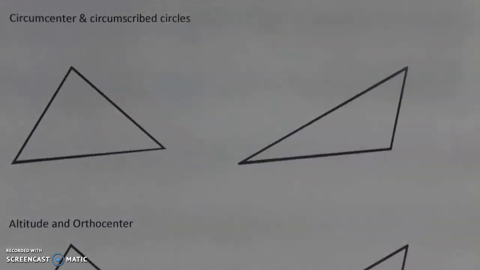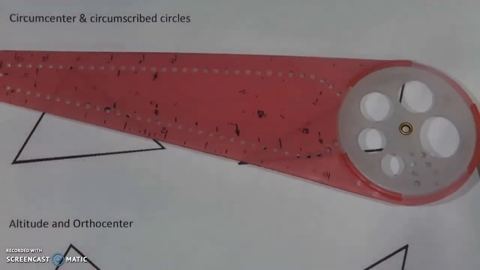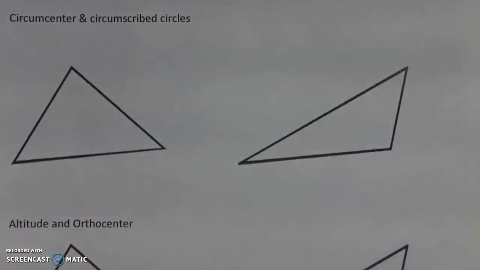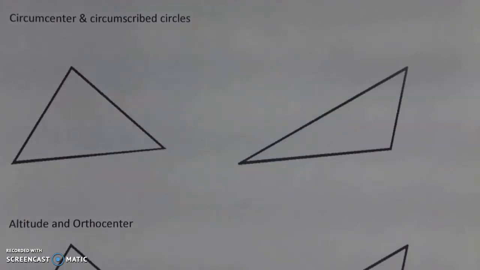So when we're looking at circumcenter and circumscribed circles, what we're going to be having to do is find the perpendicular bisectors of each of the sides of the triangle. And in order to do that, you're going to need a compass. Now, you can use the same sort of compass that I'm using, or you can use the traditional compass that's something like this, or any other variety. Dollar stores have them, Myers has them. Just go ahead and get one that you feel comfortable with.